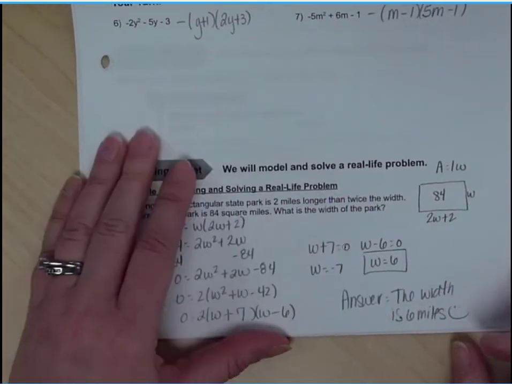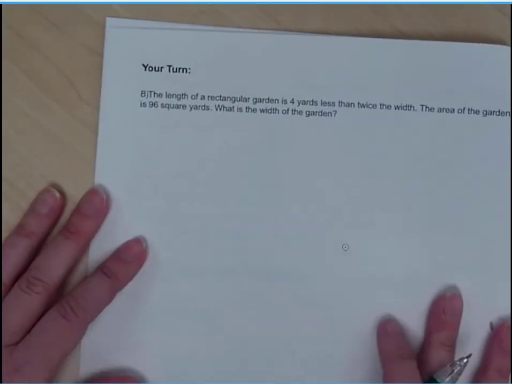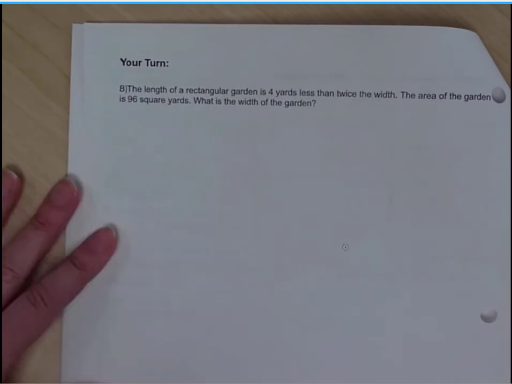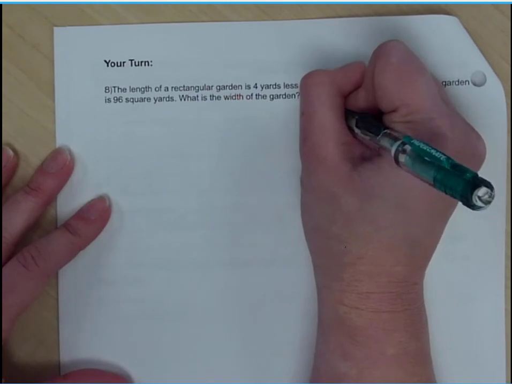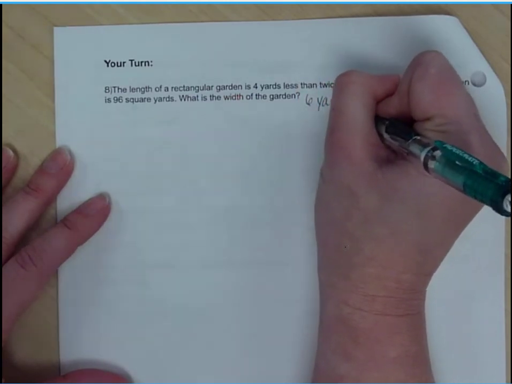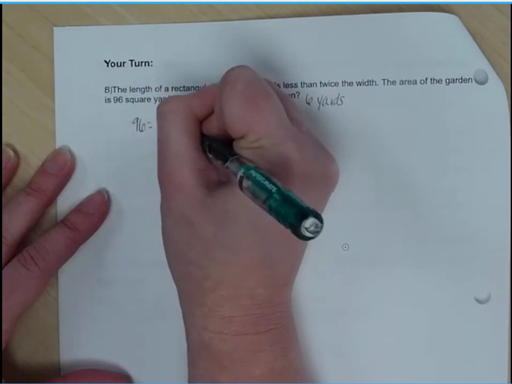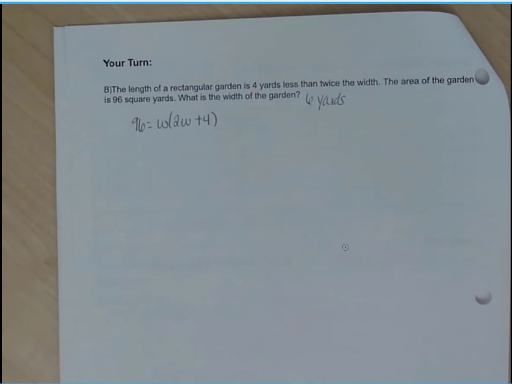Fabulous. All right, so go ahead and hit pause and try your turn. All right, so what was the width of the garden here? That was 6 yards because you ended up with an equation that was 96 equals W times 2W plus 4.